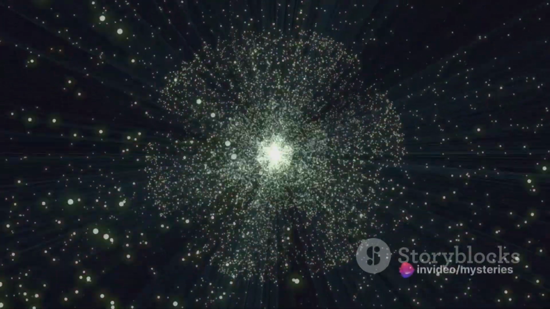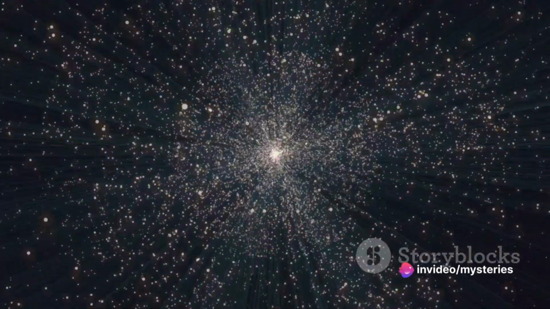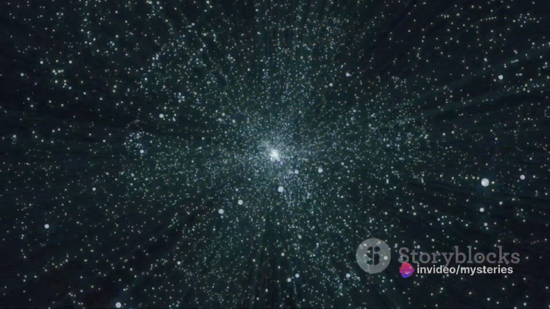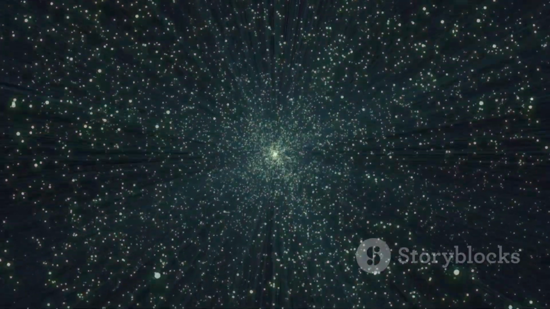These aren't just academic exercises. Understanding why matter dominates our universe is crucial to our understanding of the fundamental laws of nature. It could reshape our grasp of everything from the Big Bang to the fate of the universe.